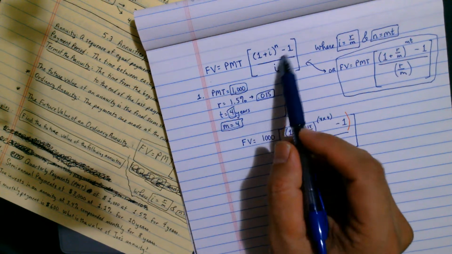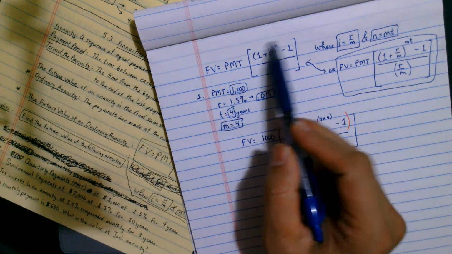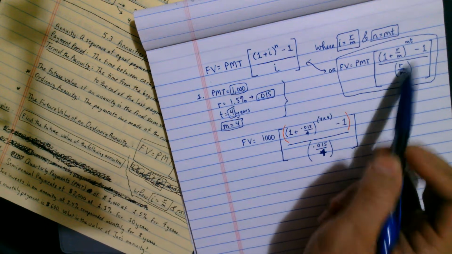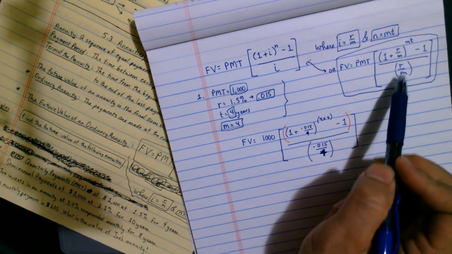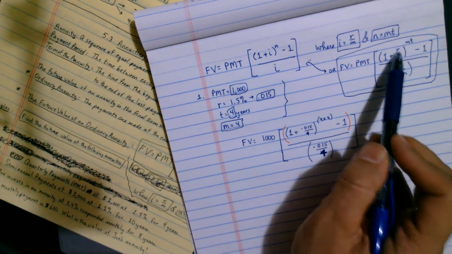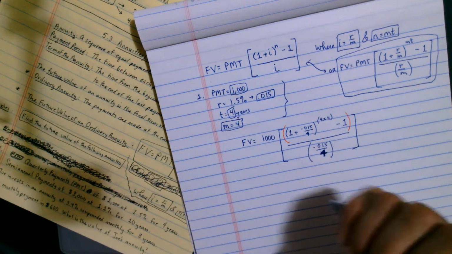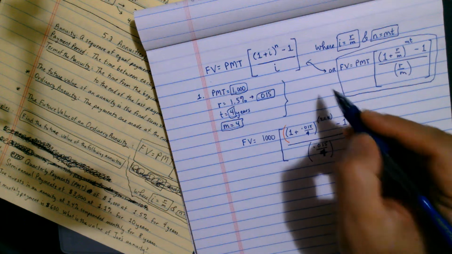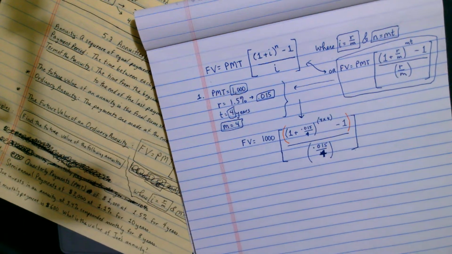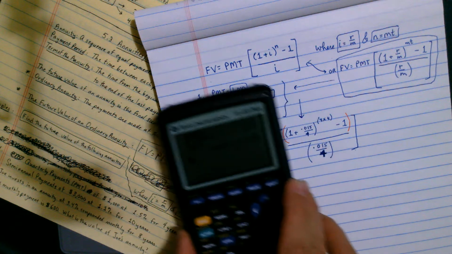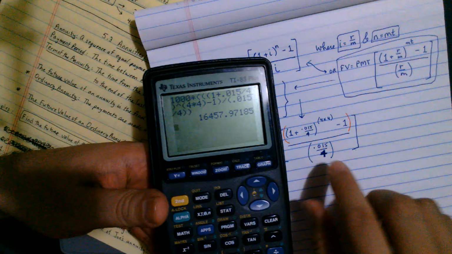This formula, because I is R over M and N is M times T, I replace these values with these values. So I'm going to go with this formula, M and T representing N and R over M representing I in both of these. It's just really substituting what they're equal to. I took the numbers that they gave me, the values, and put them into the formula. I went ahead and did this previously, and so this is what I got.